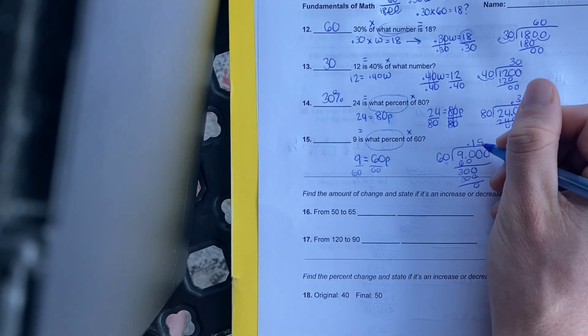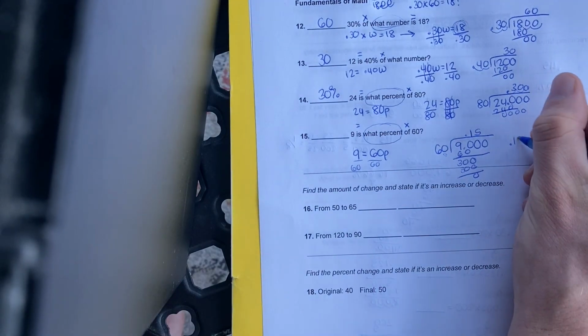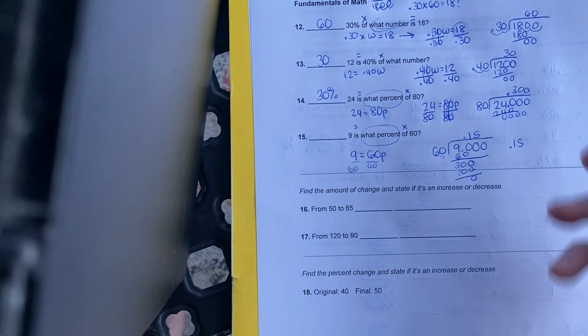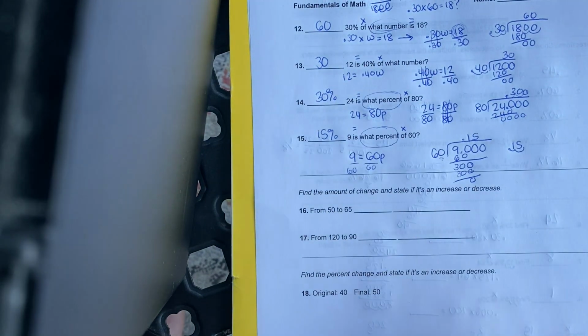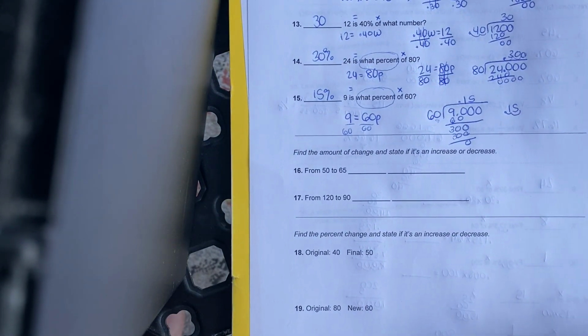So 0.15, but I can't put the answer as 0.15 because look, it's asking for what percent. So let's multiply that by 100 and we see it would be 15%. So that's the first part.